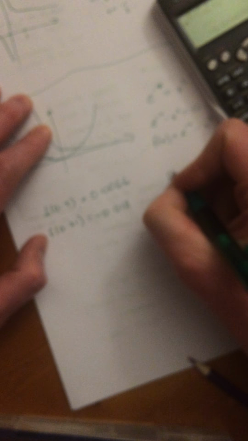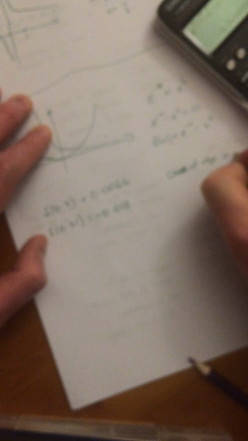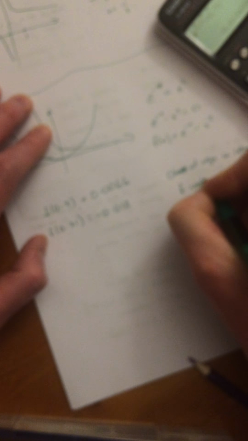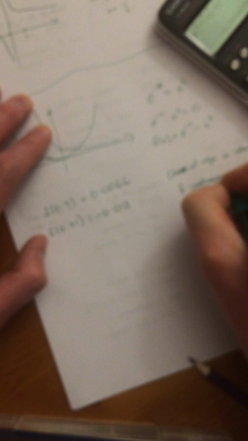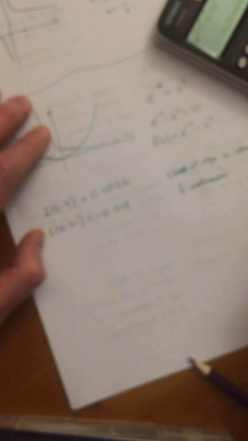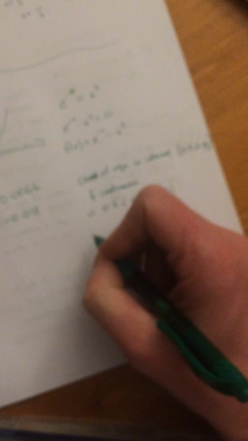Minus 0.012. Okay, change of sign in the interval, f continuous in the interval, what is it, 0.7, 0.71. I've gone off the screen, have I? Yeah, big time. So that means that 0.7 is less than alpha is less than 0.71. Okay, nice one.